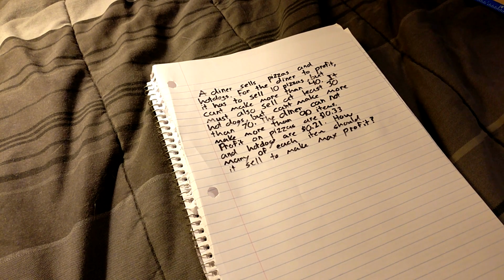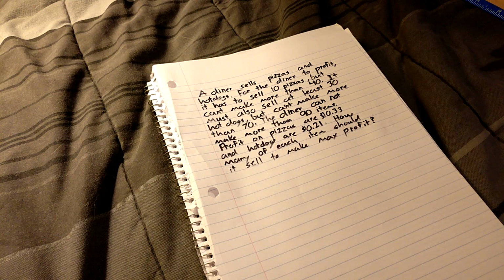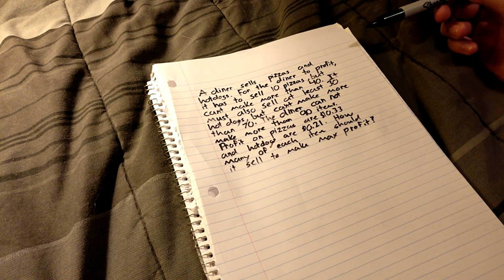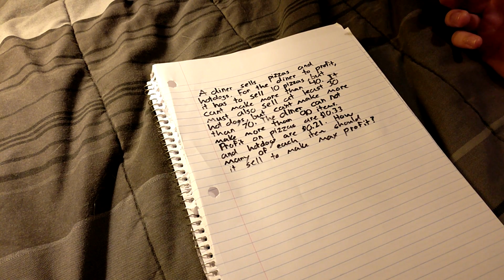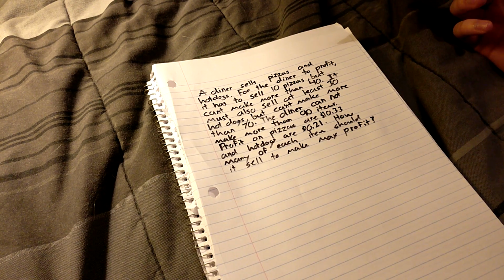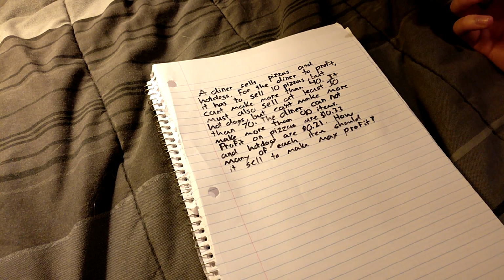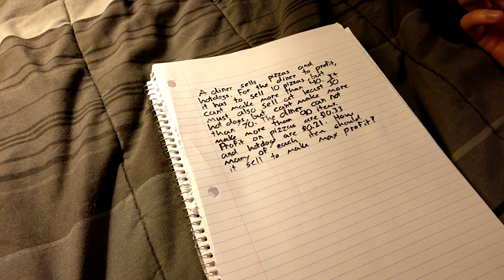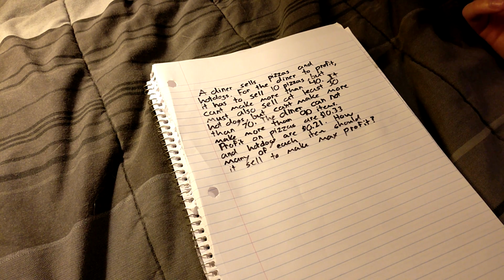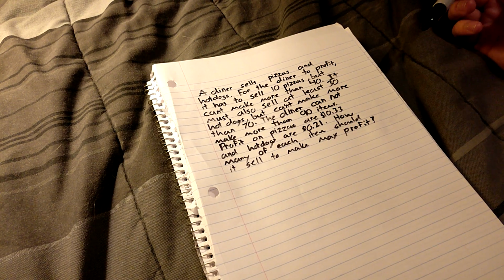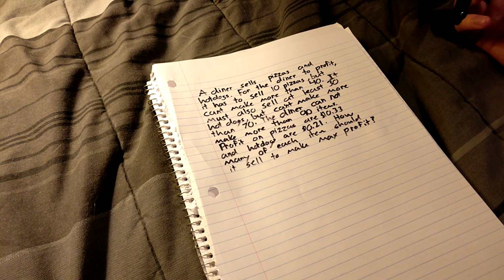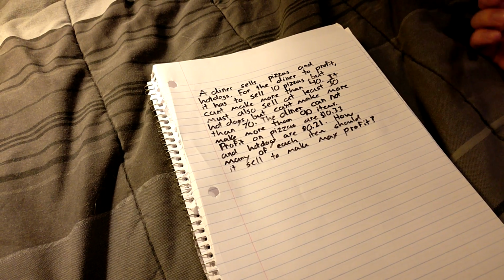So in front of me I have an example about a diner selling hot dogs and pizzas. So a diner sells pizzas and hot dogs. For the diner to profit, it has to sell 10 pizzas, but it can't make more than 40. It must also sell at least 30 hot dogs, but can't make more than 70. The diner cannot make more than 90 items. The profit on pizzas is 33 cents and hot dogs is 21 cents. How many of each item should it sell to make max profit?